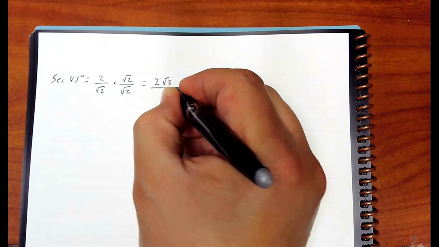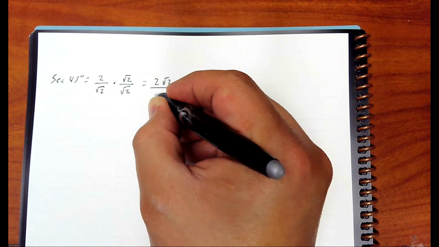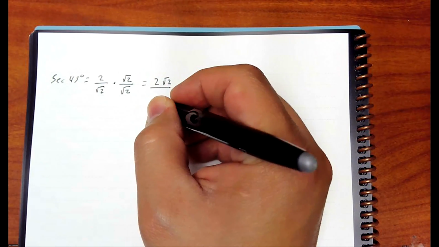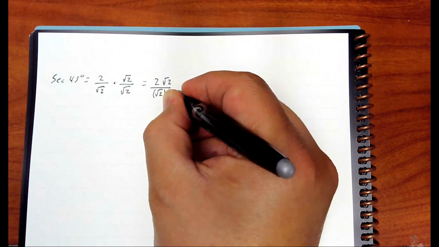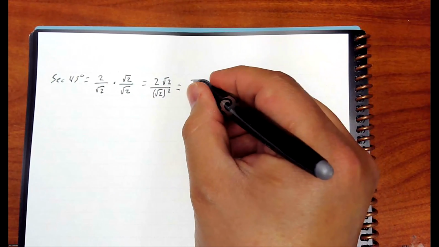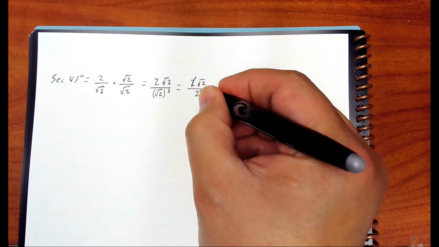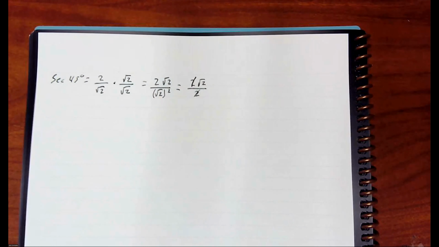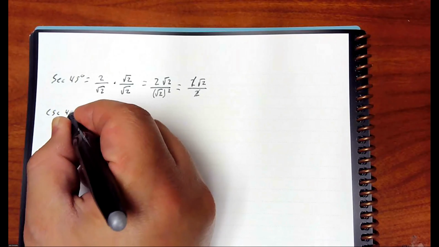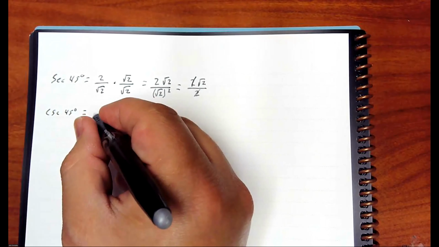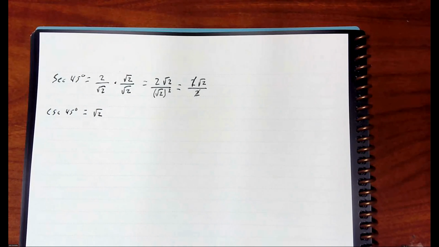But the bottom, square root 2 times square root 2 is a square, right? So you can think of this as becoming square root 2 squared, which cancels the radical, which then cancels this 2. Cosecant of 45 would be the same deal. It'll still be root 2. So we can just go ahead and skip the work because it's the same answer.